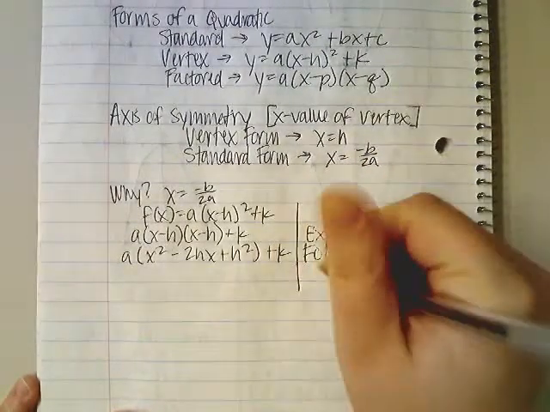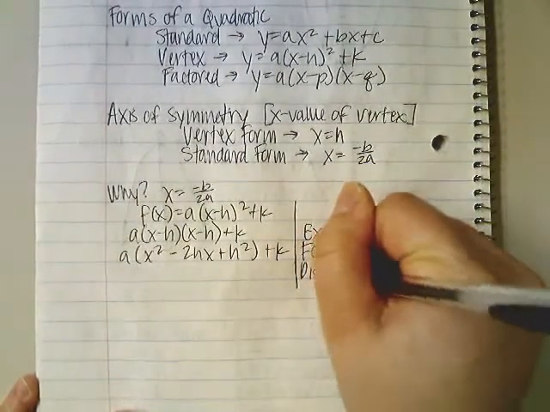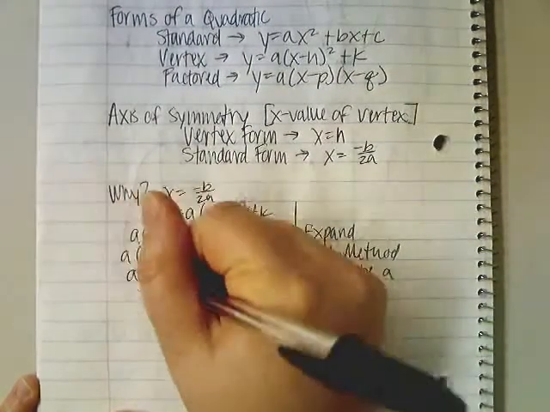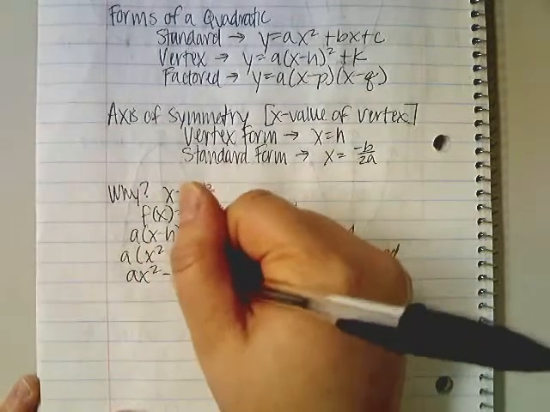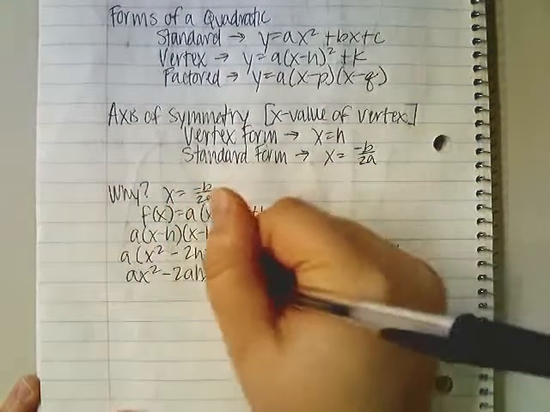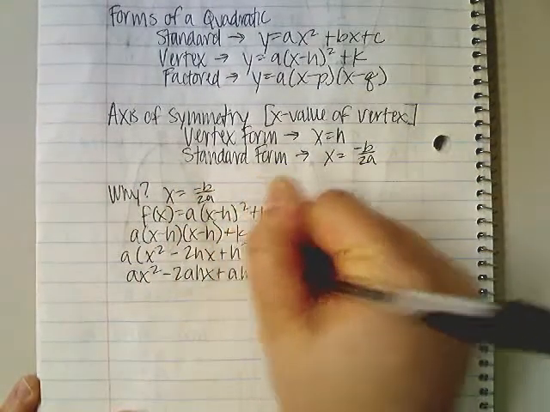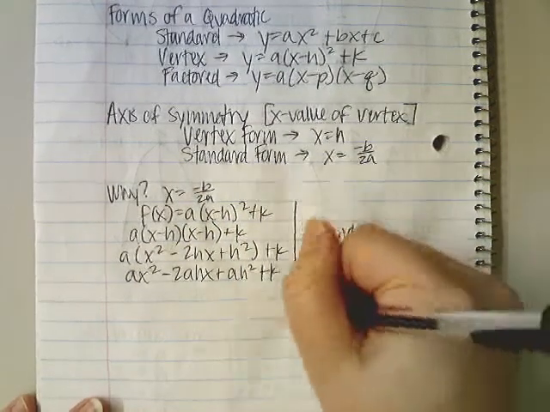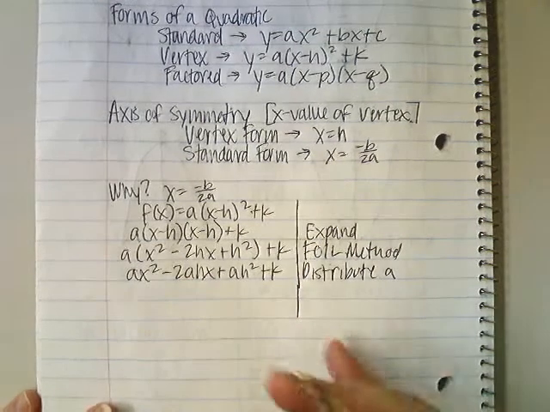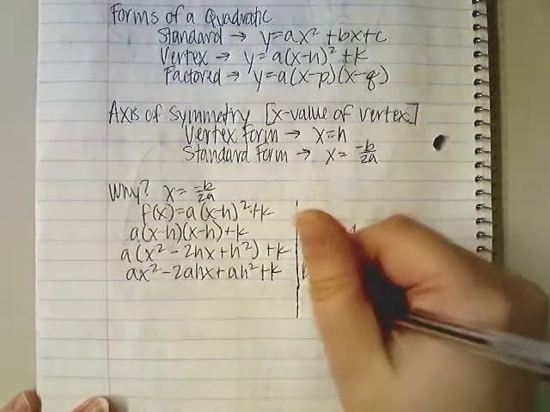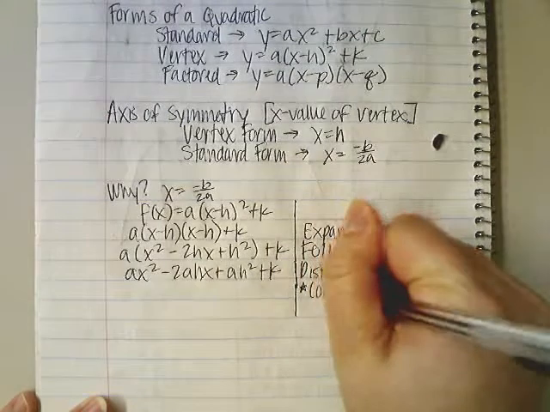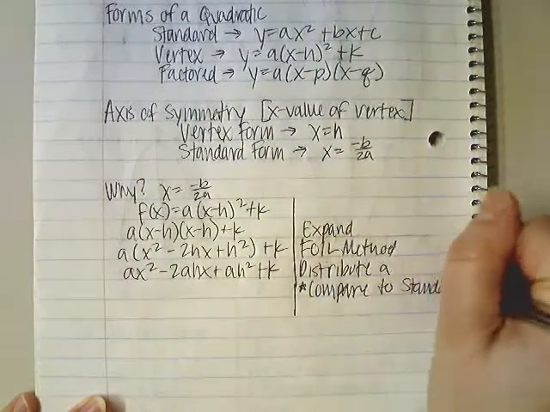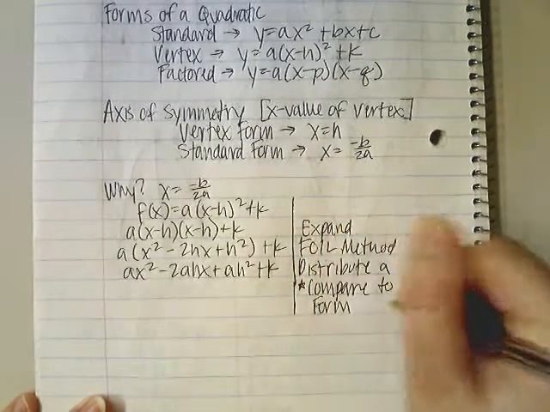And if we continue on, we're going to distribute our a in. So I get ax squared minus 2ahx, lots of variables, plus ah squared plus k. And now this is aligned with our standard form. I know there's a lot of other variables mixed in, but we can compare this to standard form to get our a, b, and c values.